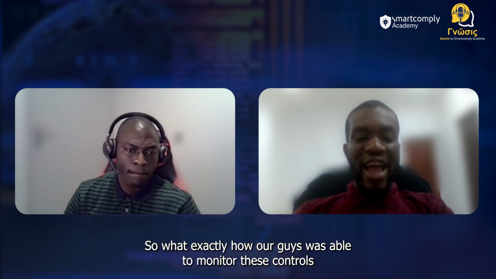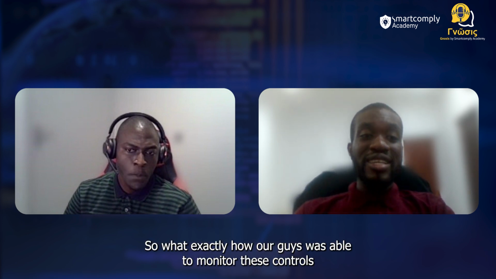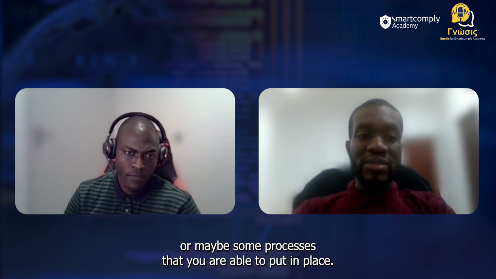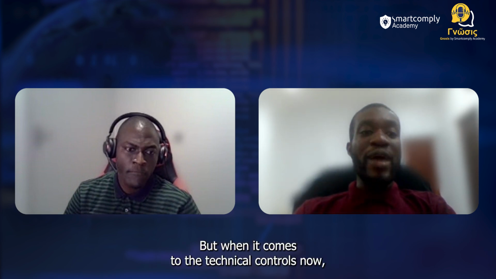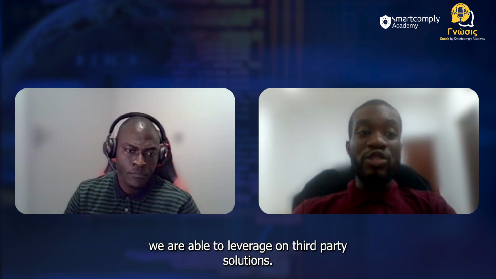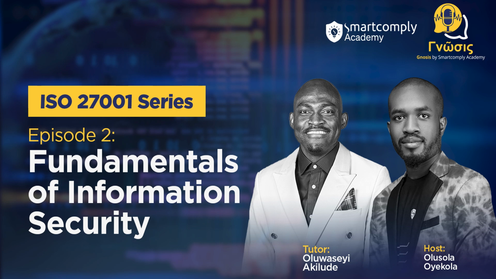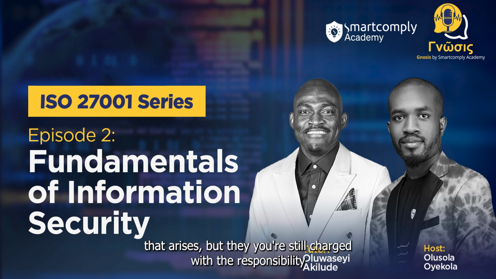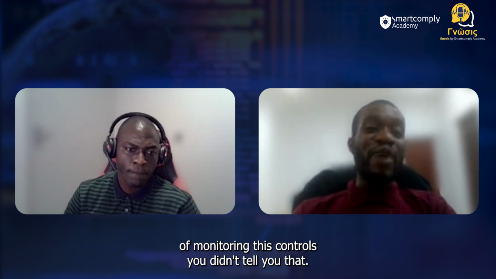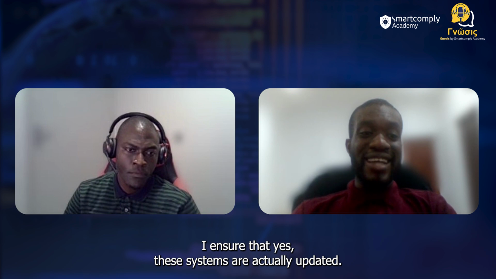So how exactly are organizations able to monitor these controls? Because when you talk about controls, they are usually third-party solutions, or some physical implementations, or some processes that you put in place. But when it comes to technical controls, in which you leverage third-party solutions, you would expect that this third-party [provider] handles the updates and vulnerabilities that arise, but then you're still charged with the responsibility of monitoring these controls. You need to review them and ensure that these systems are actually updated.